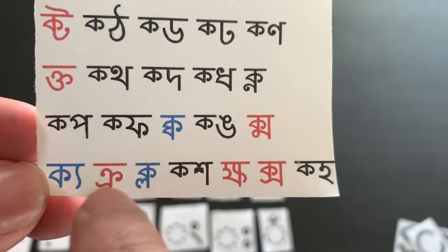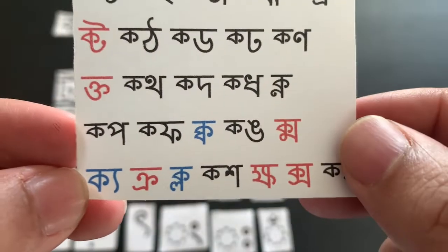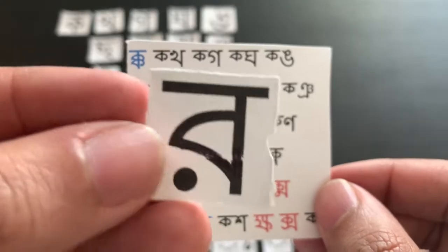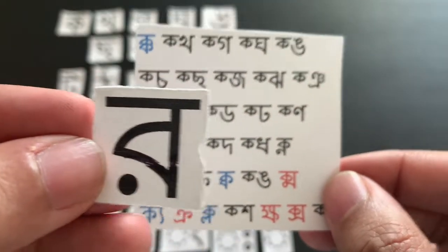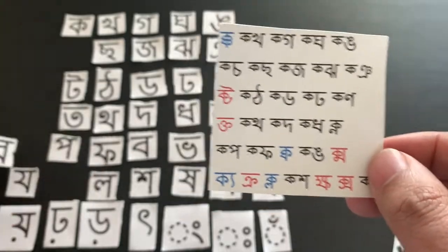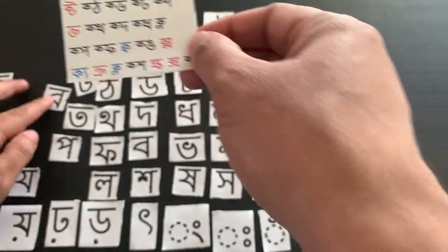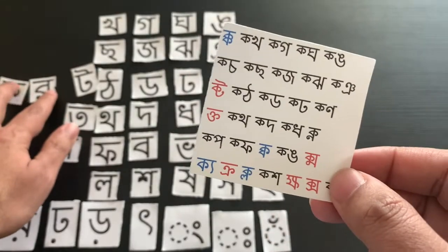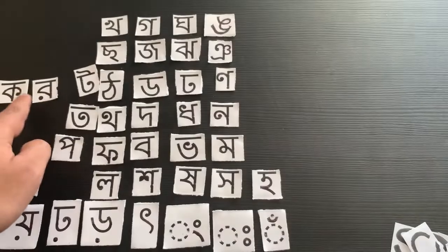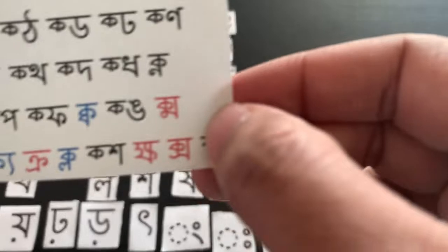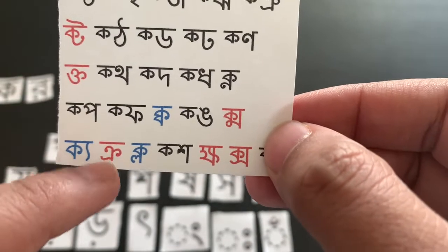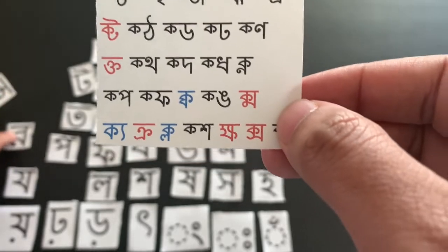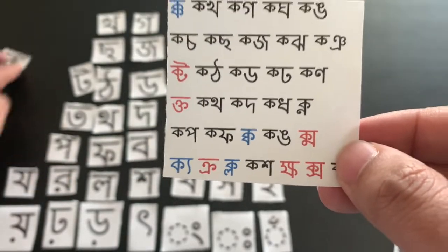Very, very different to what you would think, because what does the consonant look like? Like that. And ko with this. So we're saying ko and ro together is this one here, right? So some of these are interesting.